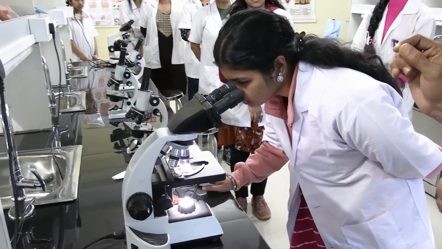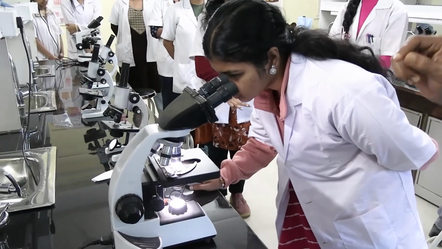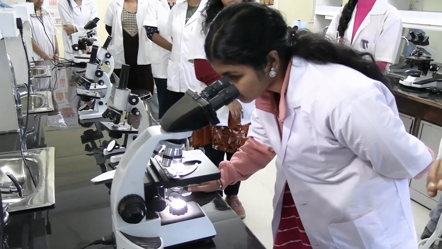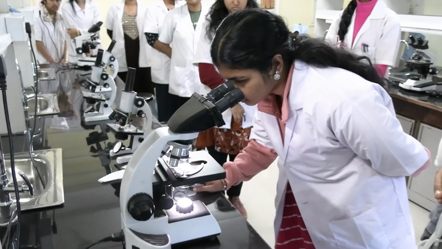That means inside the lacuna, you will be able to see the cells. Multiple chondrocytes are present in a group of 2 or 4. That is the cell nest.